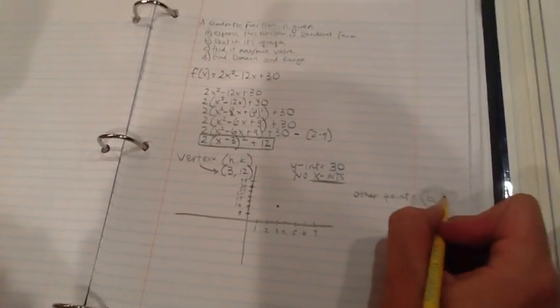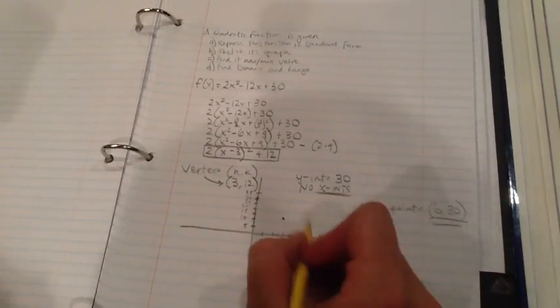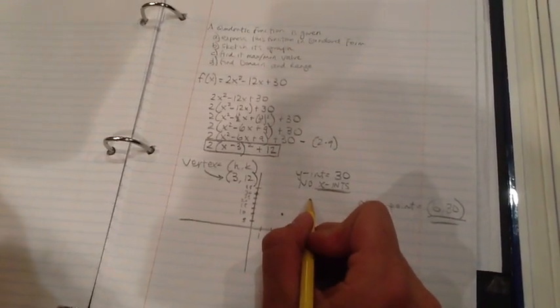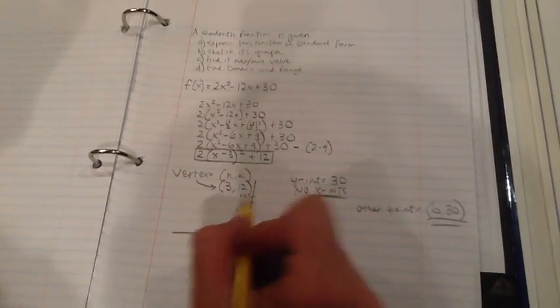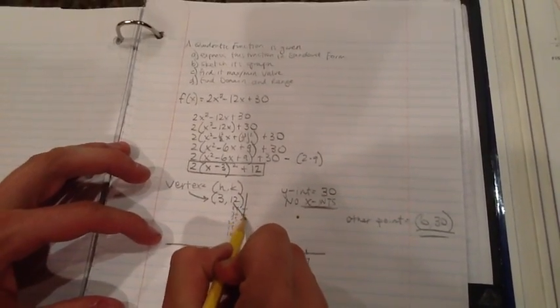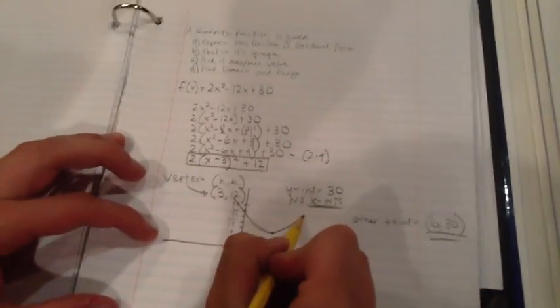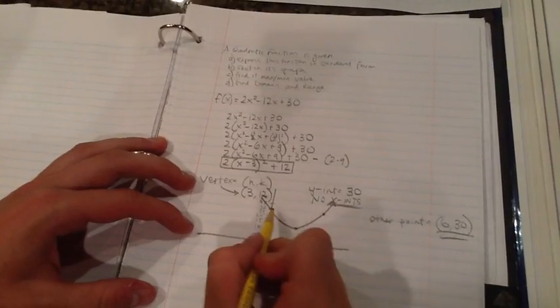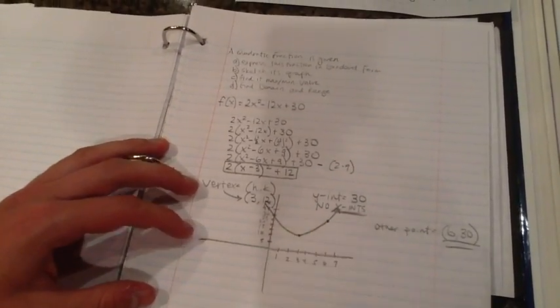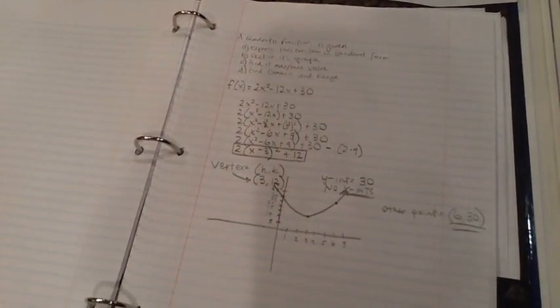So first he's plotting the vertex. That's a good place to start for this parabola. Another point that we know is (6, 30). Why is that, Will? That is because we just know. We take 3 is in the middle, so we add 3 to the other side, and we know that the y-intercept is the same distance. Alright, yes. So that's part B.